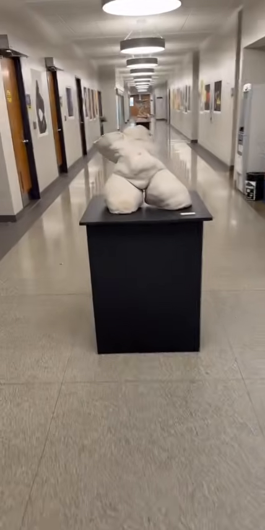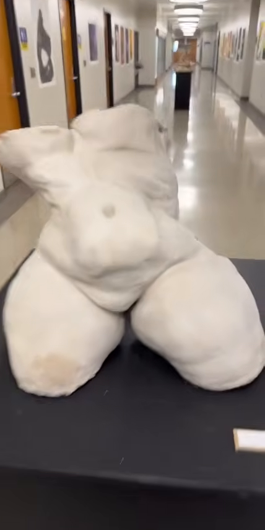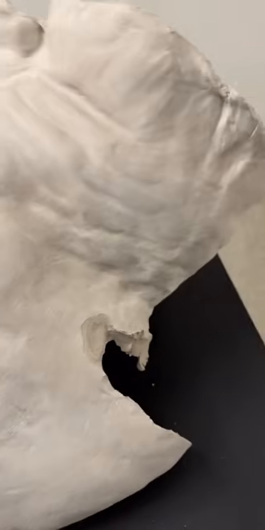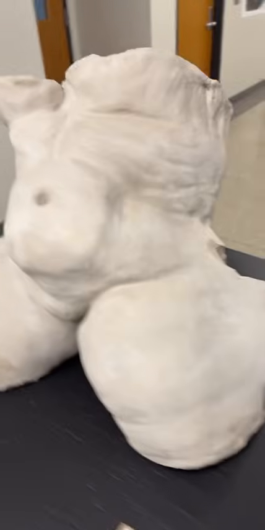Mm-hmm. Look back at it, baby. Look at this thick one. Look, y'all. They know why they built my mama on here. Look at her, BBL body.